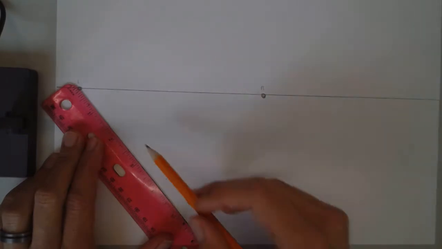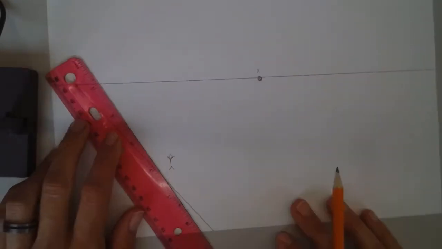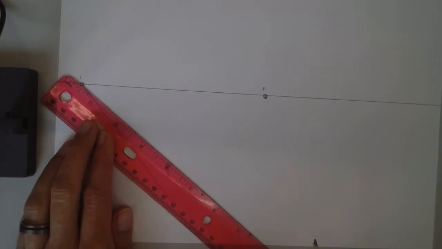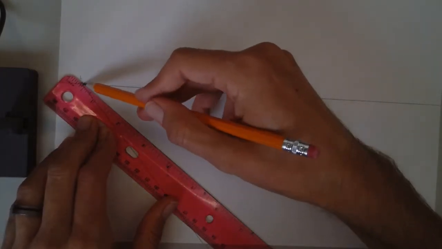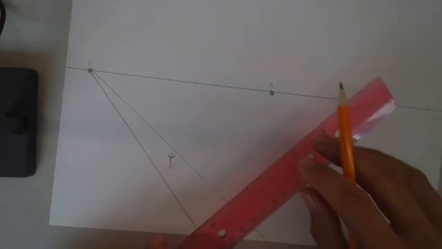To underneath the stick man, make a line all the way down. And then to make that a spotlight on him, we move the ruler just a little bit above him, but we're still lining up to the left vanishing point. The ruler is still on the left vanishing point. We have this long, skinny triangle shape that comes out from the vanishing point.